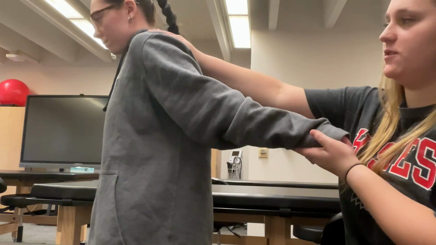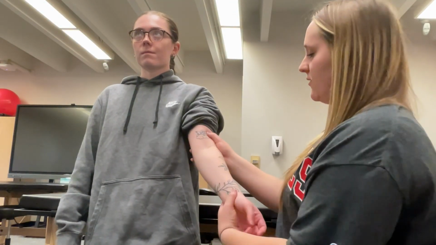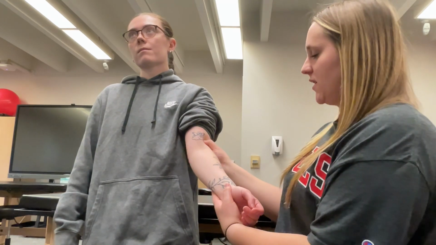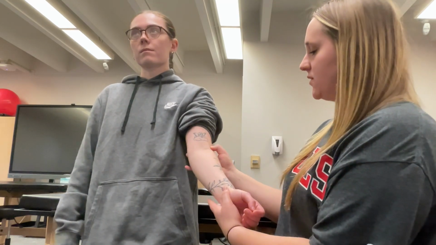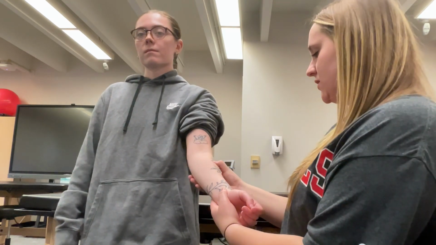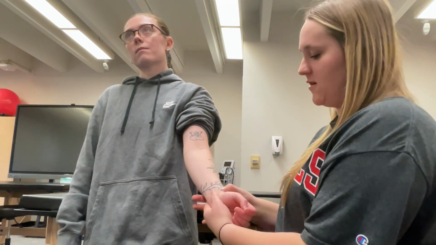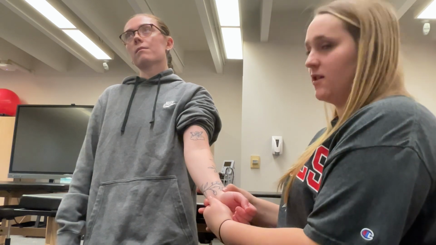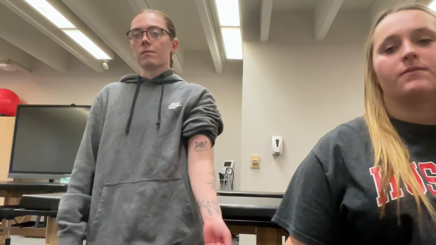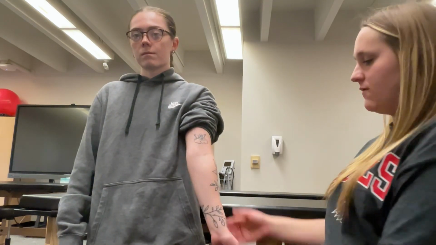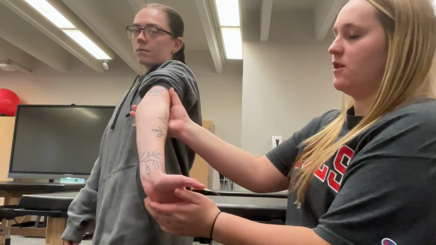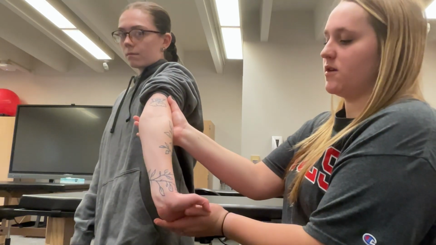The brachioradialis originates on the lateral supracondylar ridge of the humerus and inserts on the radial styloid process of the radius, and then this is used to flex the forearm at the elbow. To stretch this muscle, you can have them extend their hand and arm and bring them further into extension.